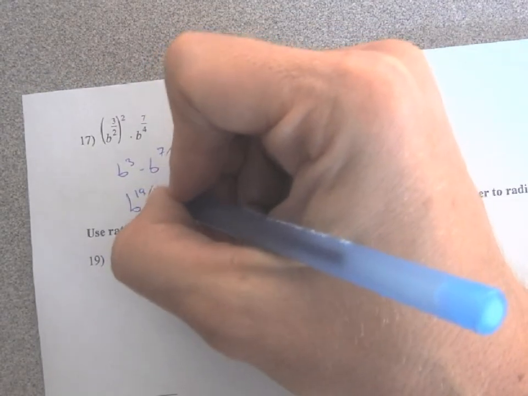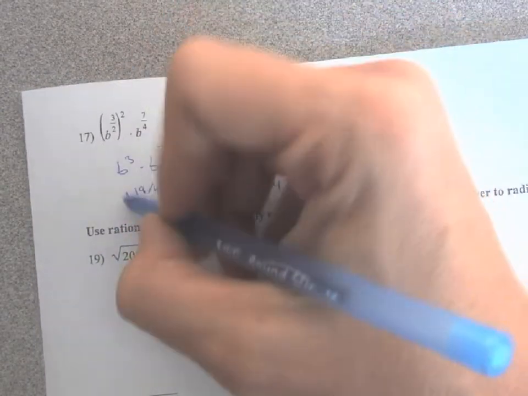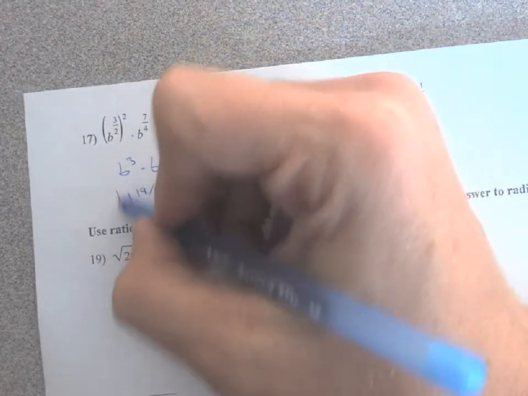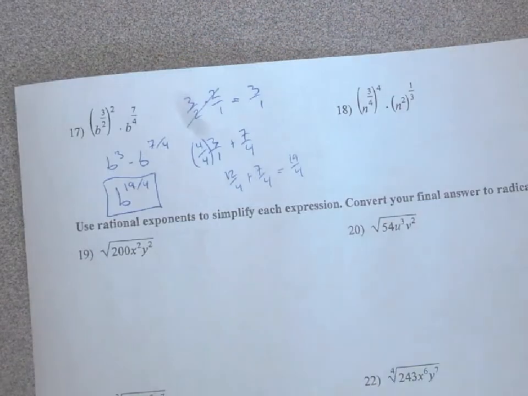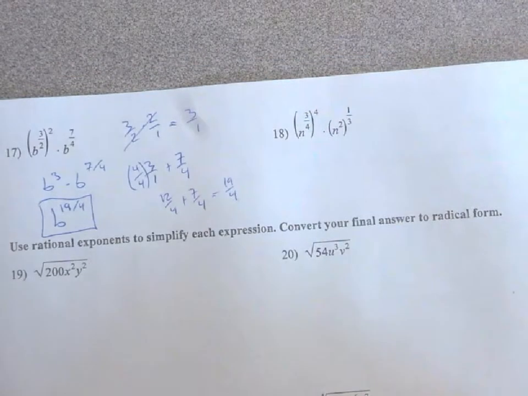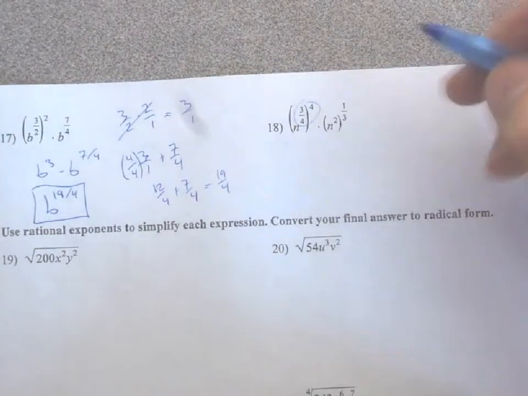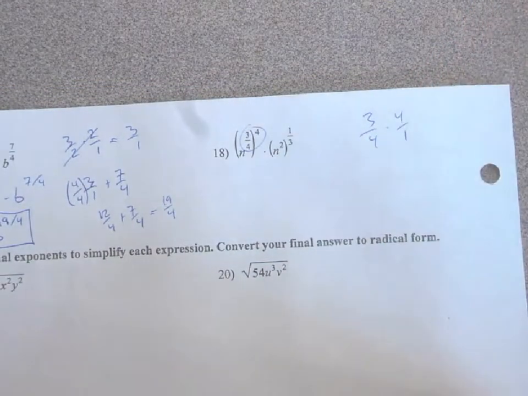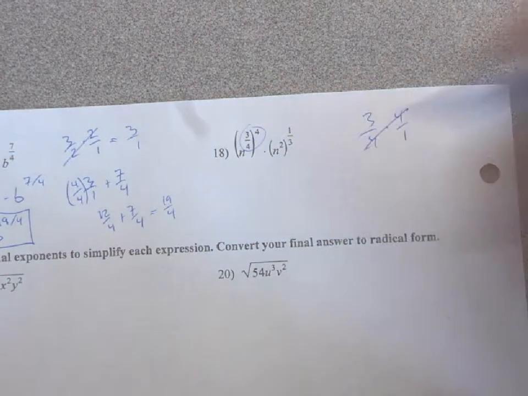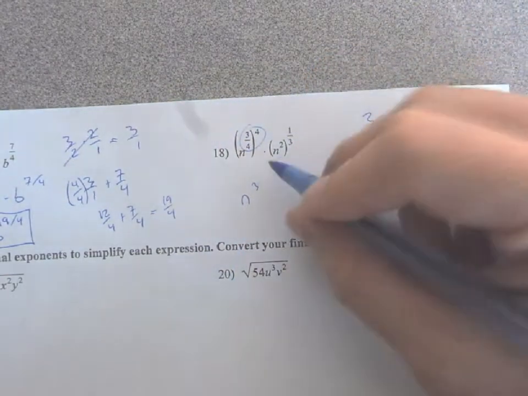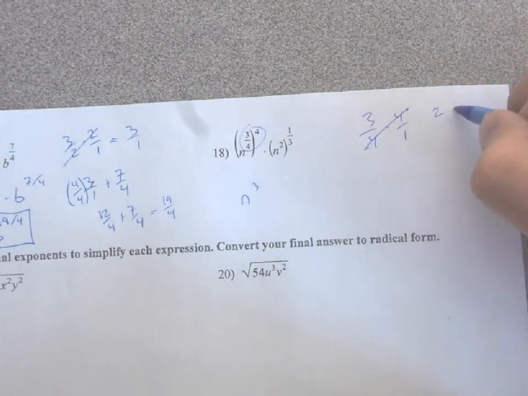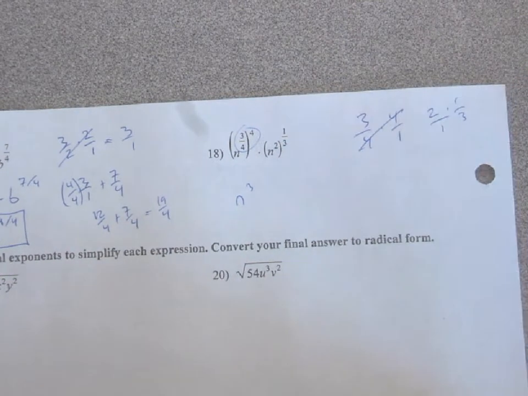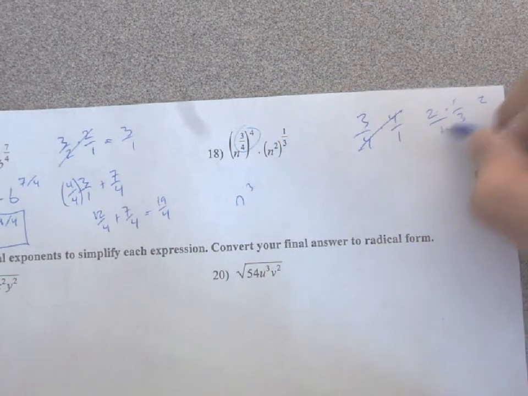Okay, now again, we could turn this back into a root. We could actually write this number as a mixed number if we wanted to, but we're just practicing with the properties here. All right, let's take a look. So we're going to have to multiply these numbers. I'm just going to go off to the side again. 3/4 times 4 over 1. Okay, I'm going to cross cancel here. That gives me a 3 into the 3. And then we have this guy. So 2 times 1/3, or 2 over 1 times 1 over 3. 2 times 1 is 2, 1 times 3 is 3.